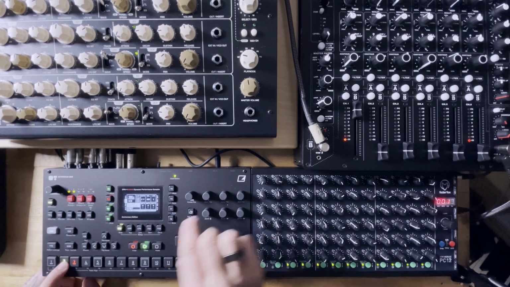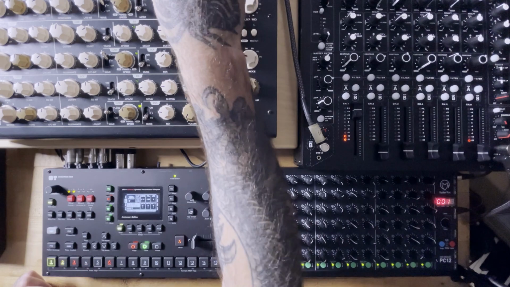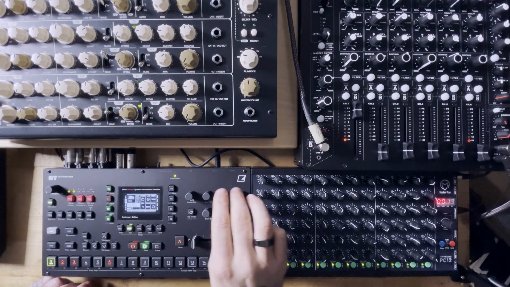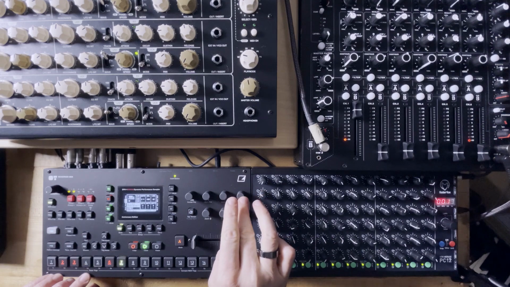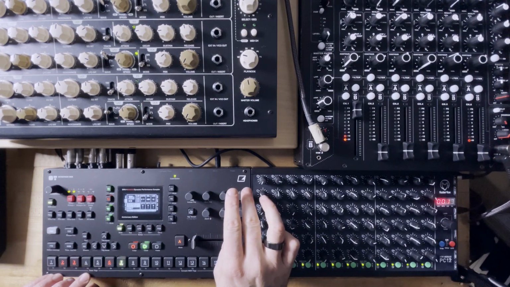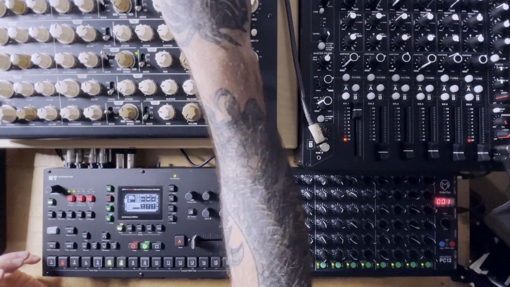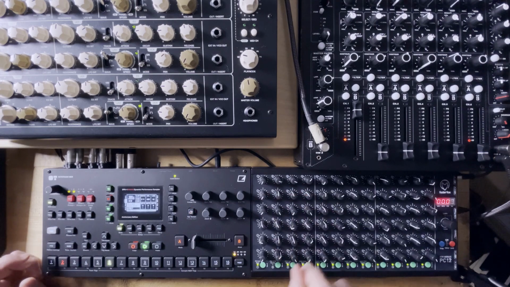Let's put some notes. There's a lot of reverb that we can tone down.